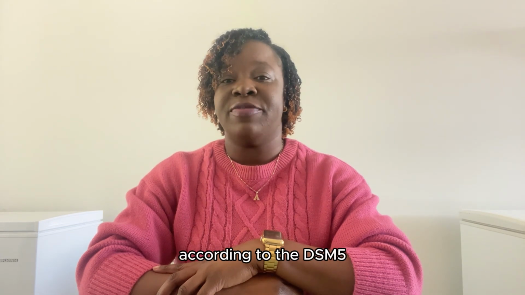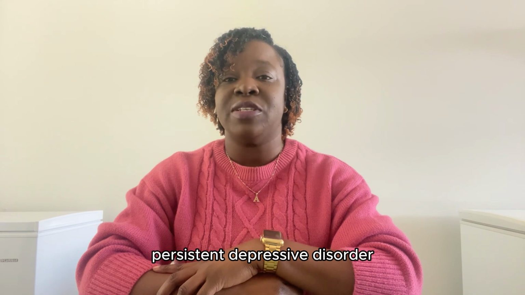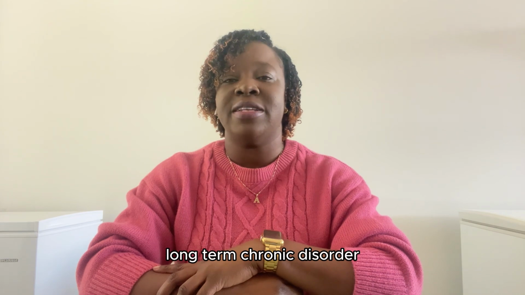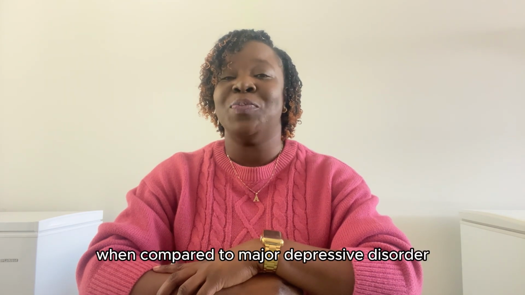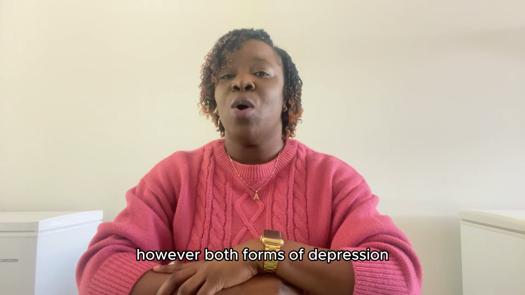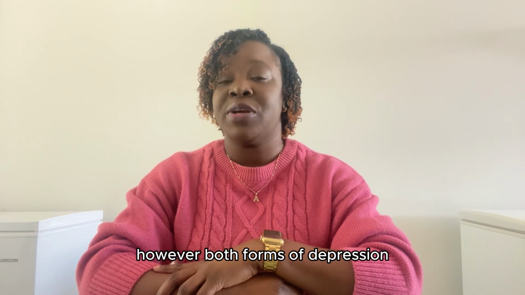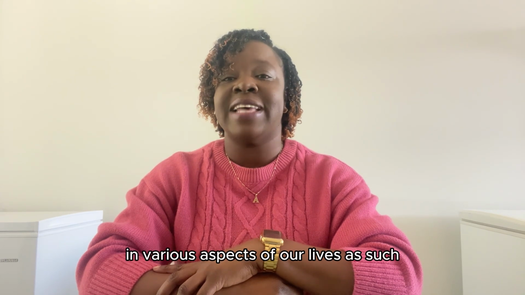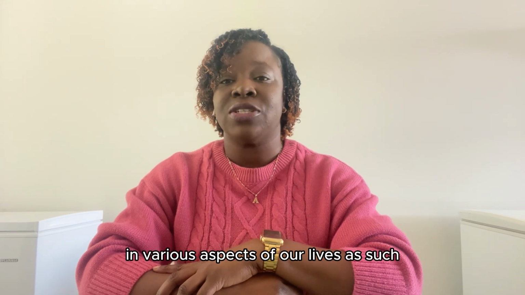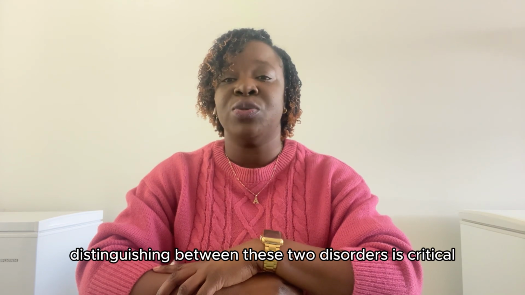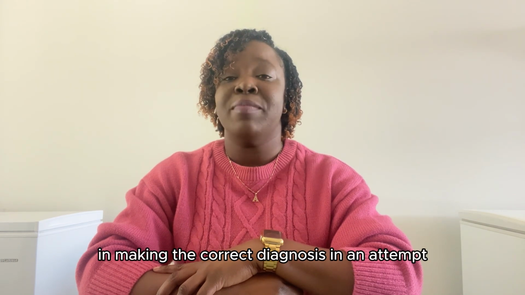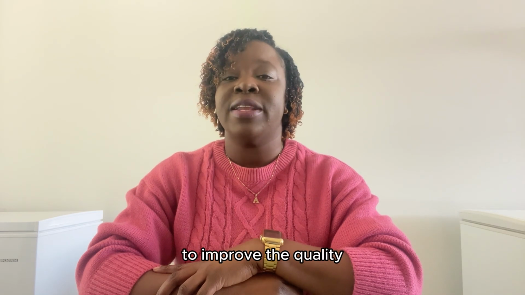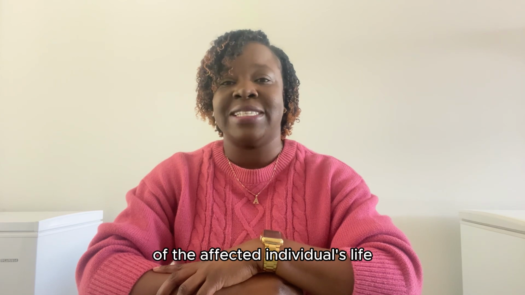According to the DSM-5, persistent depressive disorder is considered a more low-grade, long-term chronic disorder when compared to major depressive disorder. However, both forms of depression will undoubtedly impair our daily functioning in various aspects of our lives. As such, distinguishing between these two disorders is critical in making the correct diagnosis in an attempt to improve the quality of the affected individual's life.